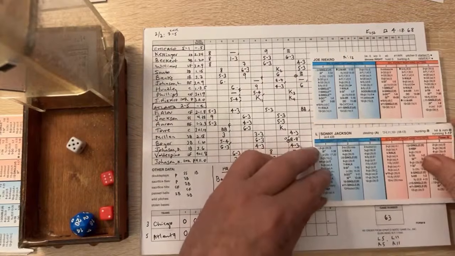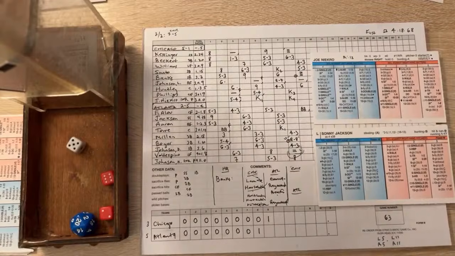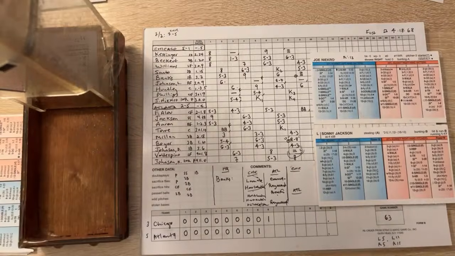Here's Sonny Jackson. We're going to lay it down. First we do the Havoc roll, a 1 or a 2. That's a 2. It's a possible balk or passed ball. 1, 2, and 3 is a possible balk. 4, 5, and 6 is a possible passed ball, but then you've got to look at the ratings.